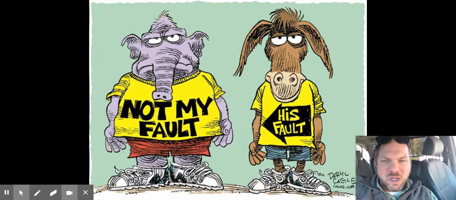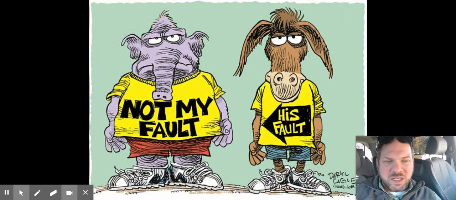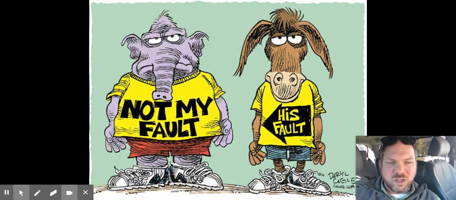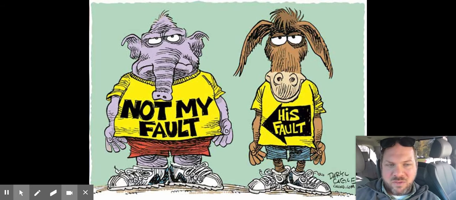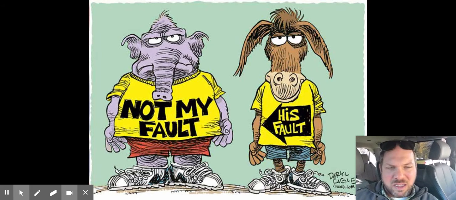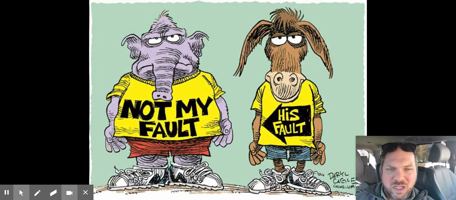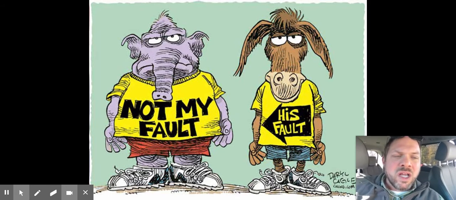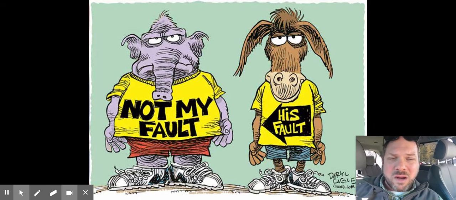Okay. This one is real easy. You have an elephant and a donkey both blaming each other for it being their fault. So the donkey would represent the Democrats, the elephant would represent the Republicans, and they drew them as not looking very nice or pretty, kind of ugly. And that's because they don't like the idea that they're not working together and they're just blaming each other and not getting anything done. So this cartoon actually doesn't show a whole lot of bias because it's blaming both sides.